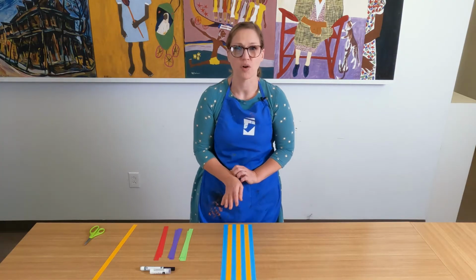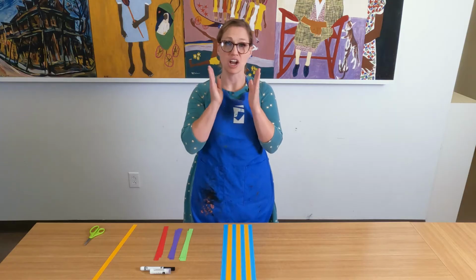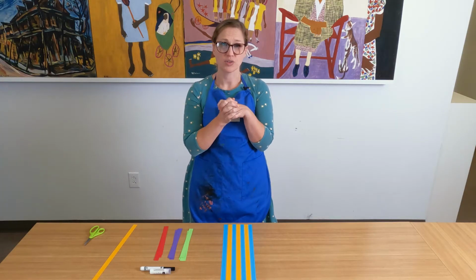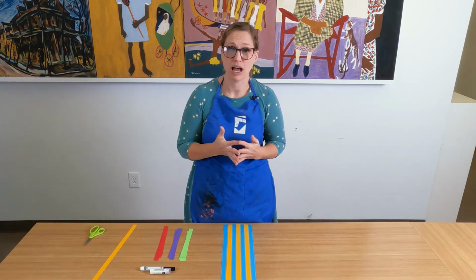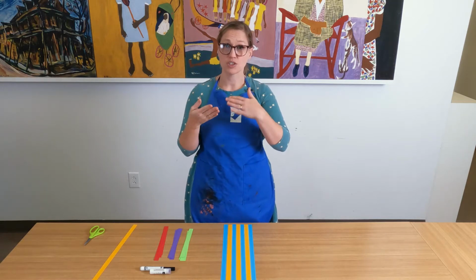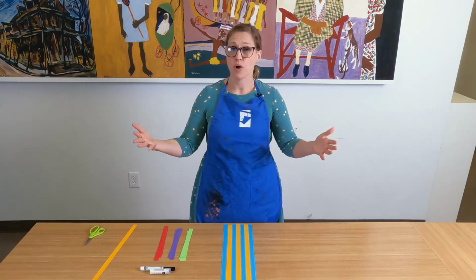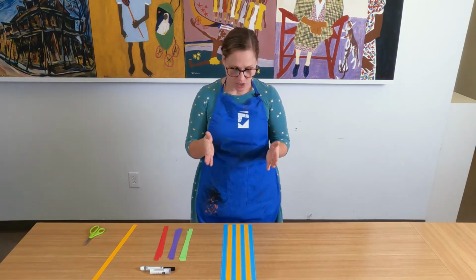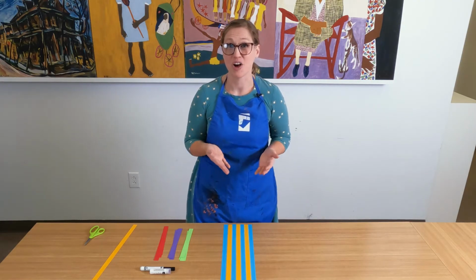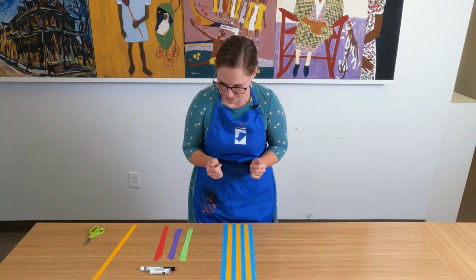Kente cloth is woven in very, very long, narrow strips. They're usually not more than about 6 inches wide. Those narrow strips can be sewn together to make larger pieces of cloth, but they're never woven in large pieces. So we're also going to be making a long, narrow weaving today.